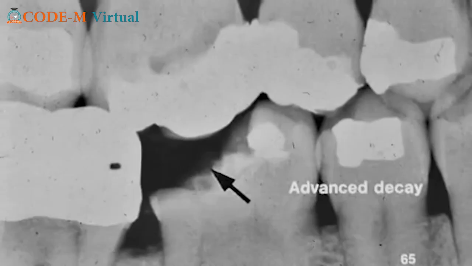So this is another X-ray, and this is tooth number 30, showing some decay, and we can see that more than half of that tooth is exposed to caries, so the dentin is damaged halfway. This can obviously be a carious lesion, or we can say that it's an advanced decay.